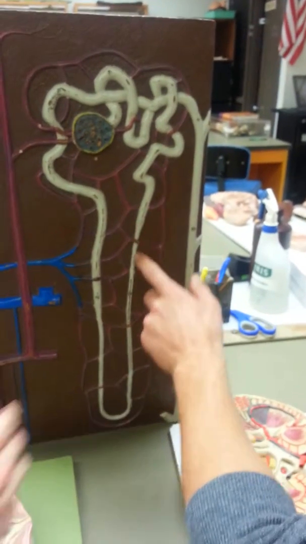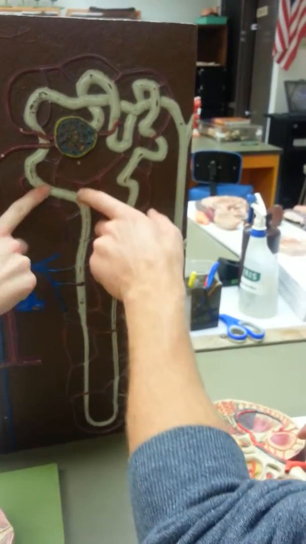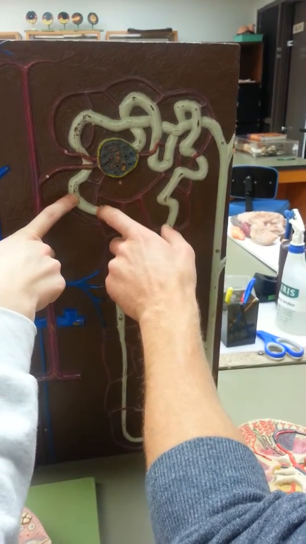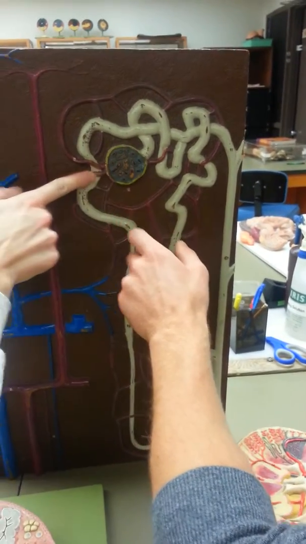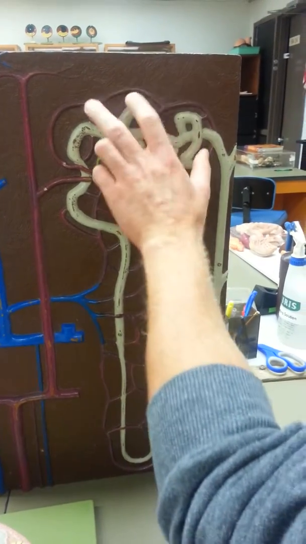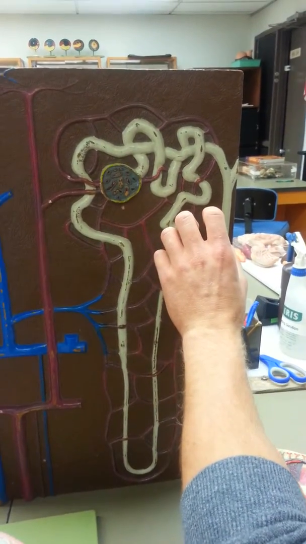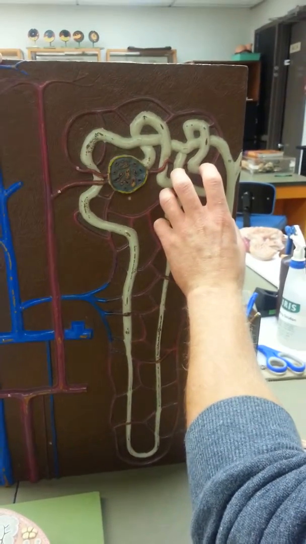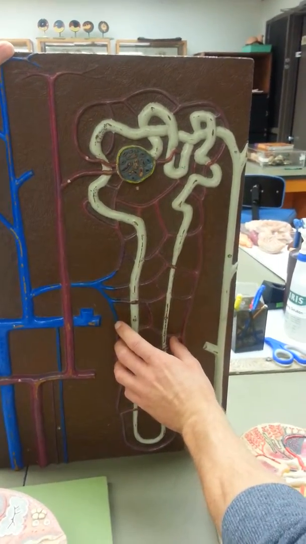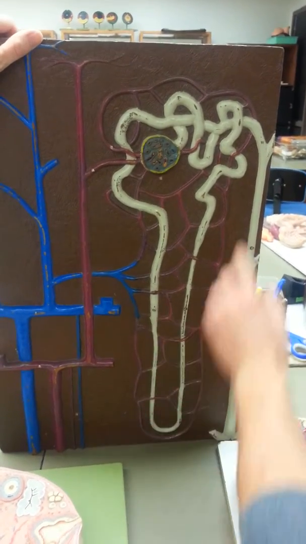And then it goes all through, and this is the loop of Henle. And then this is the DCT, the distal convoluted tubule. And this is the afferent and efferent. And up here, what do you call it when the vessels are around? Peritubular, paratubular capillaries. And down here, this is the vasa recta. This is the collecting duct.